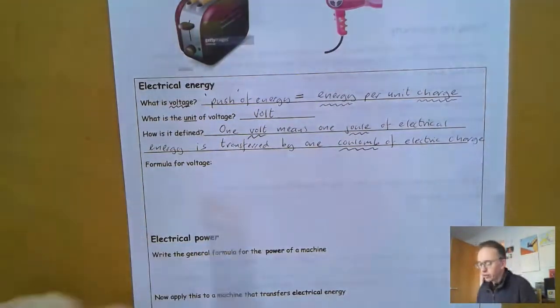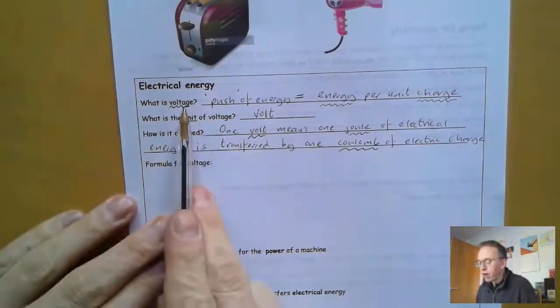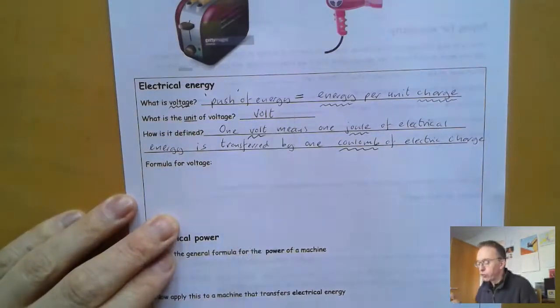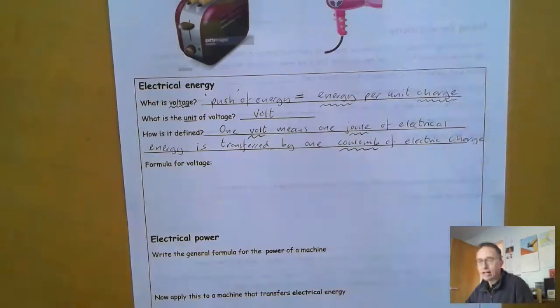Okay, let's just recap this, because this is a little bit tricky. Right, so voltage is the push of energy. More specifically, it's the amount of energy given to each charge. Now, we think of the charges that are moving in the current as the electrons. But an electron carries a very tiny amount of charge. So instead of considering just one electron, we think of lots and lots of electrons all together. And we measure the charge that's carried by the electrons in units of coulombs. 1 coulomb of charge would be the total charge carried by many millions of electrons.